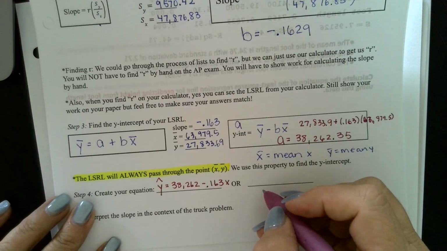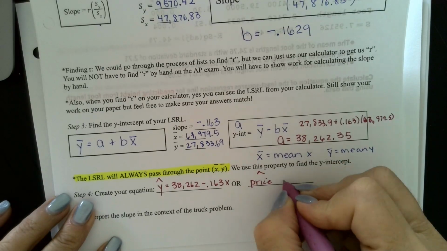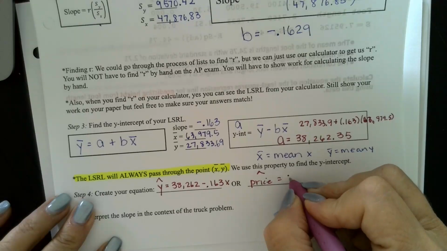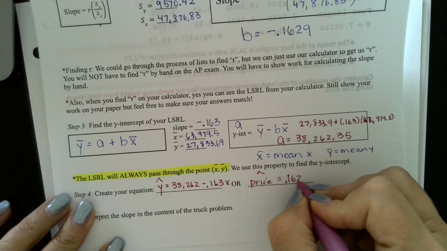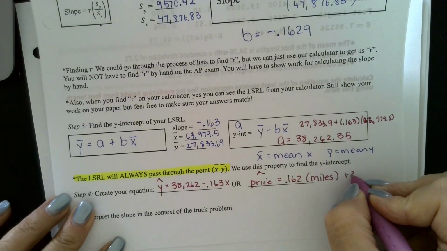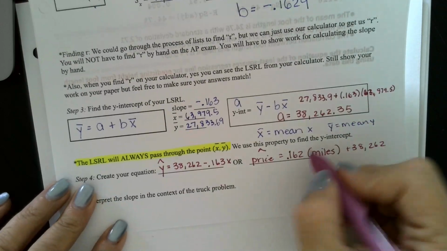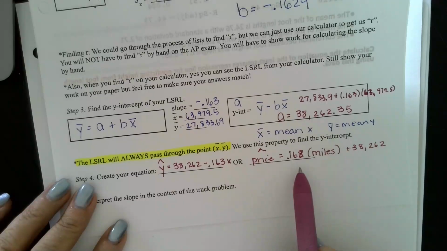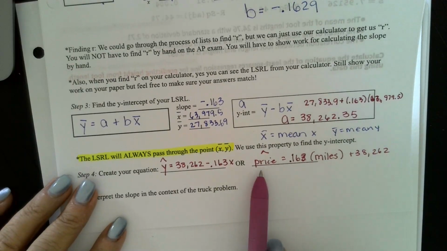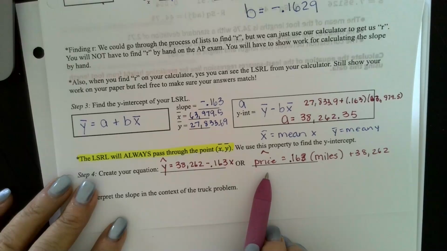I'm going to say this is my predicted price, and I have 0.162 times miles driven plus 38,262. And I know I rounded here. Oh, this is 163 actually. I know I rounded, but remember when you actually write this, you have to put your units in. So we're going to replace the y hat and the x with what we're actually looking at. We're looking at price and miles.